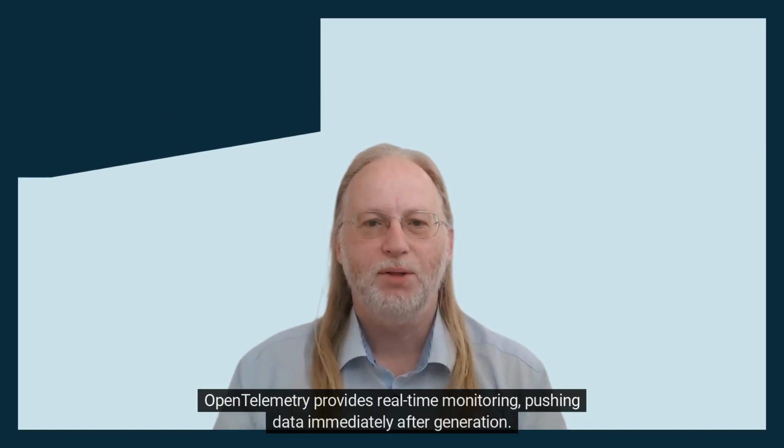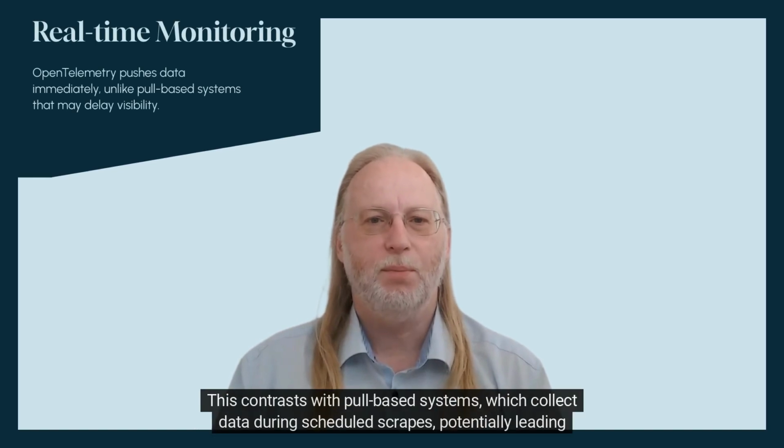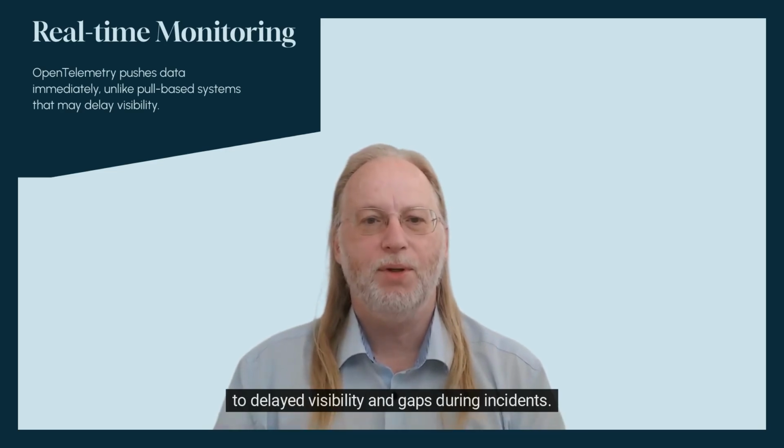OpenTelemetry provides real-time monitoring, pushing data immediately after generation. This contrasts with pull-based systems, which collect data during scheduled scrapes, potentially leading to delayed visibility and gaps during incidents.